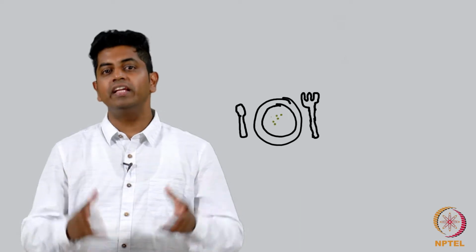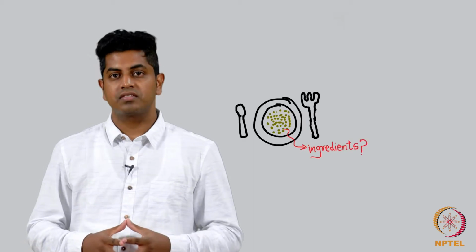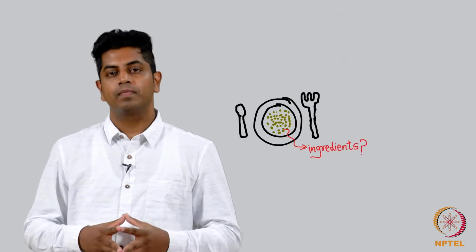Assume I prepare a dish and I look at all the ingredients in this dish. Let us say there are 5 items in this particular dish I am preparing, and I take all possible ingredients in the world and I put an edge between 2 ingredients if they are part of a dish.